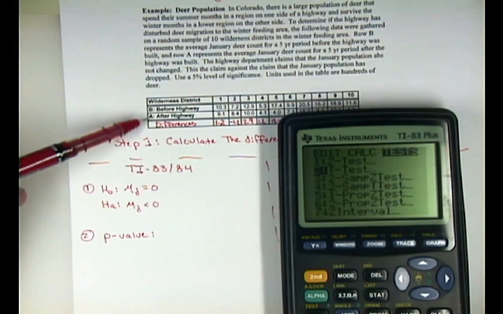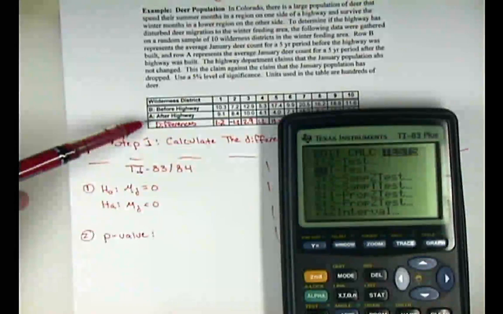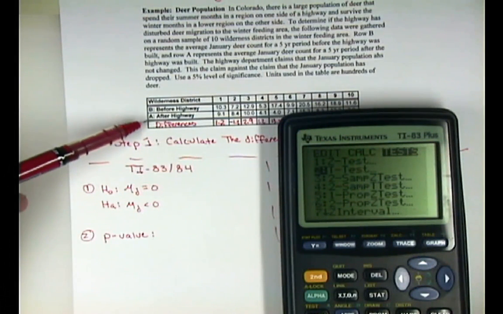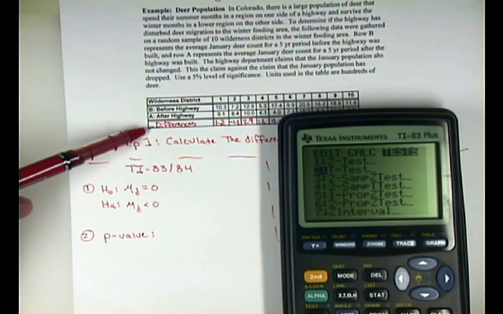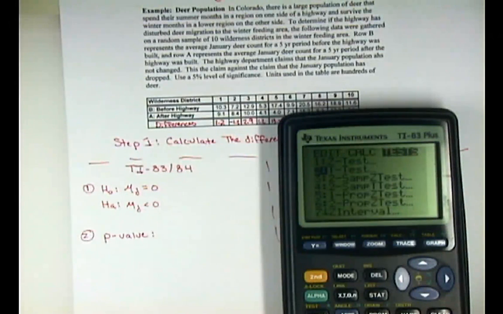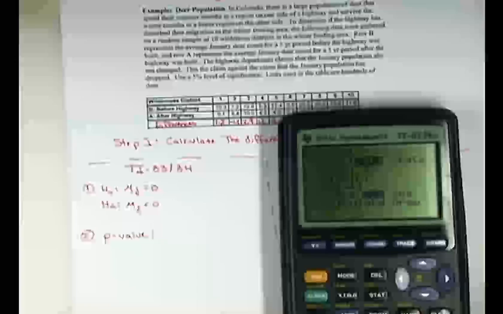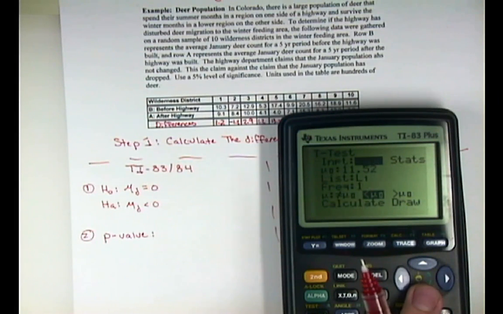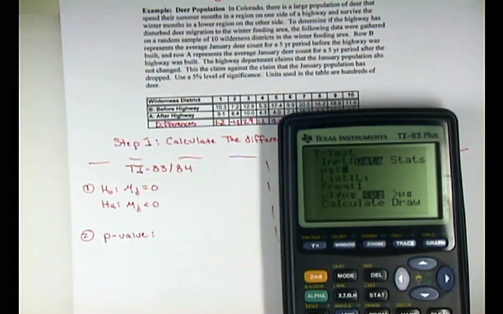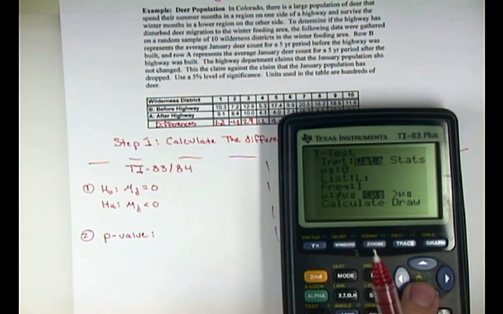It's one sample. I know it seems like it's two samples because there's two lines here, but it's one sample because we're just using the differences, okay? It's dependent samples, so it's one sample, and this one's a before and after study. Now, instead of statistics, I'm going to select data, and when I do that, notice mu naught is still the first thing that's prompted, and we're just going to enter 0, meaning there is no difference.